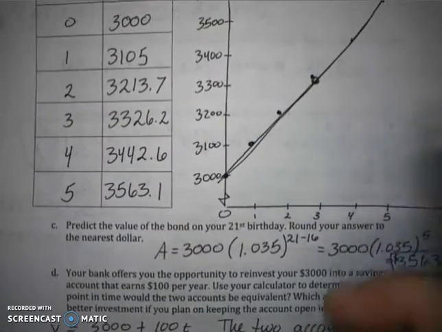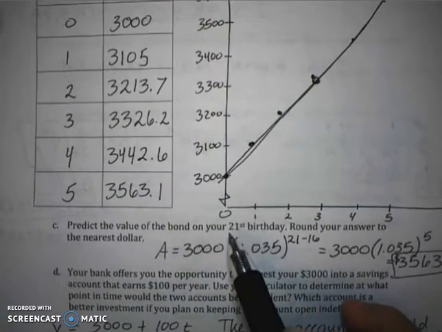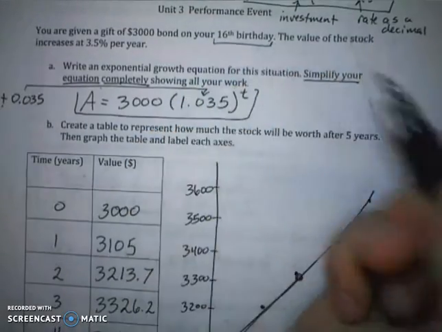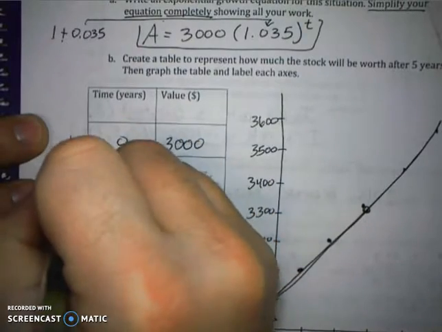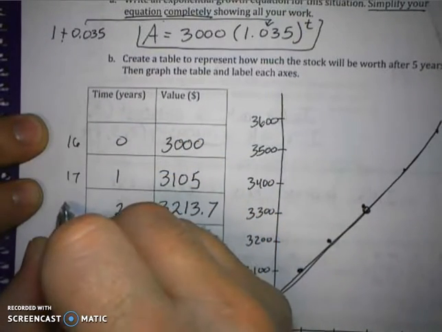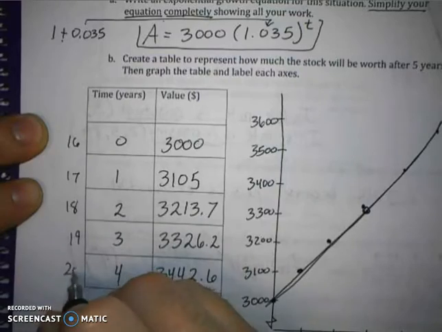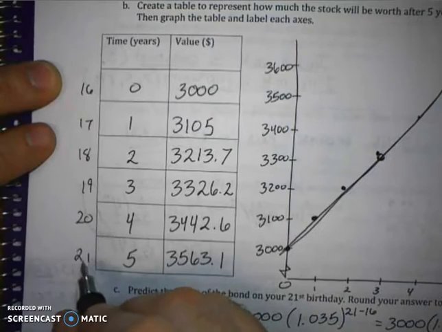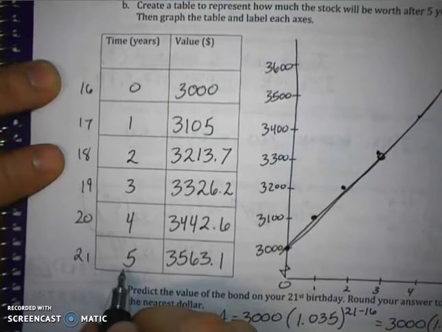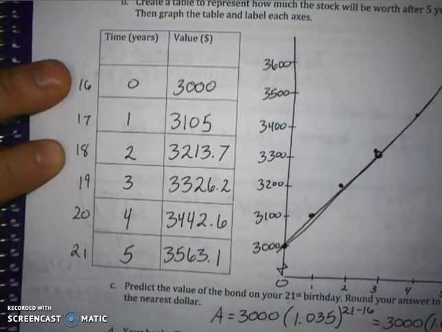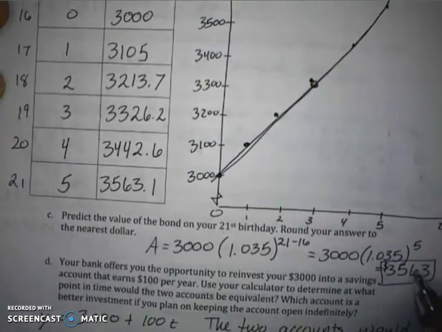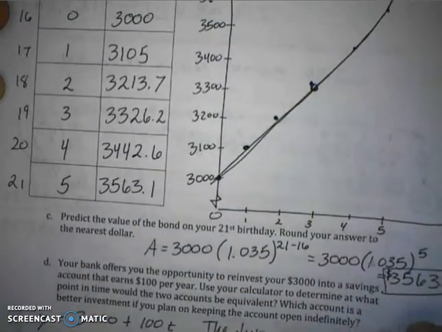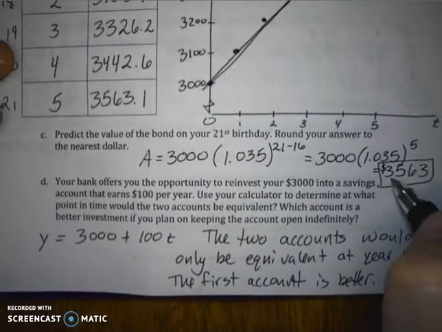Part C asks you to find the value of the bond on her 21st birthday. We are not plugging in 21 for t because the bond starts on her 16th birthday. So at year 0, she's 16, 17 at year 1, so on and so forth. And then we find out that actually on our table, when t is 5, that is the 21st year. That's the 21st birthday. So we actually have the answer right there. Now you can plug it in and get this answer in your calculator, or you could just copy it down from the table. It says round to the nearest dollar, though, so it's $3,563.